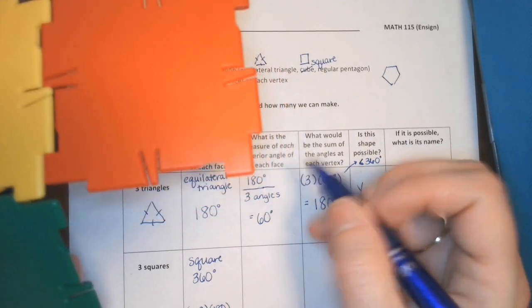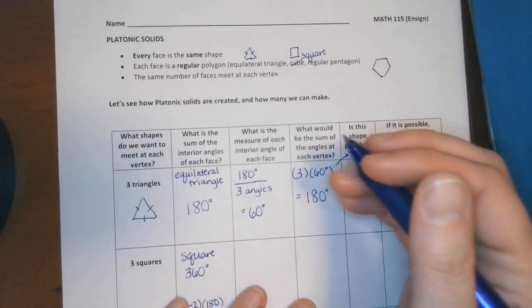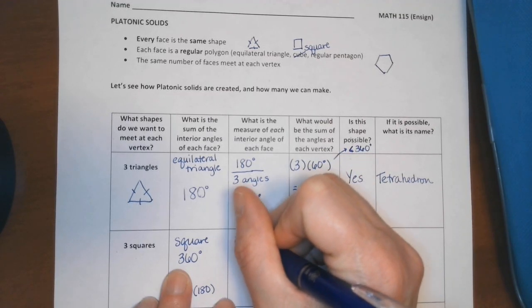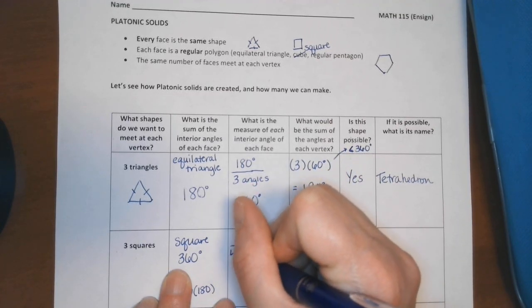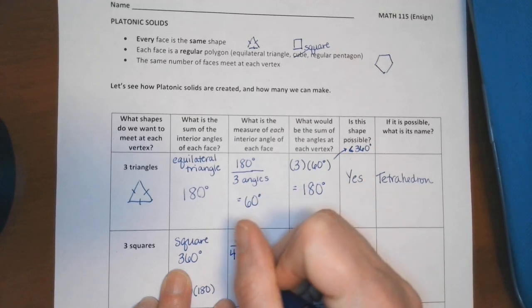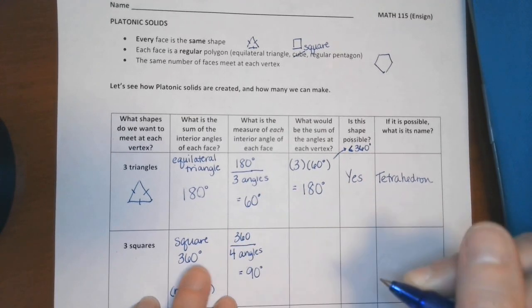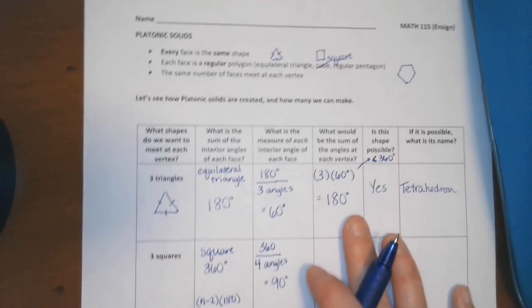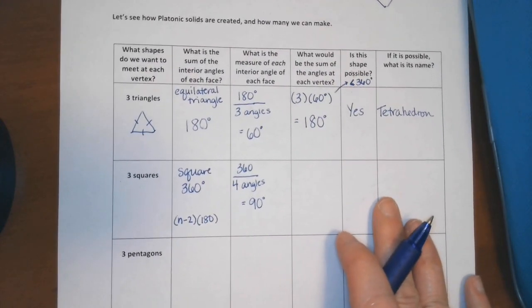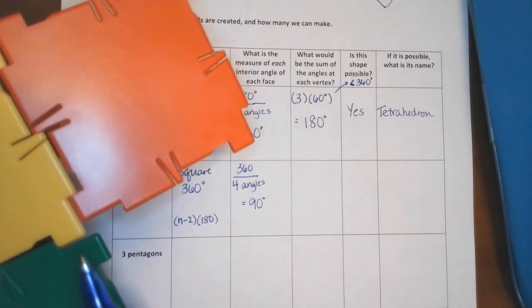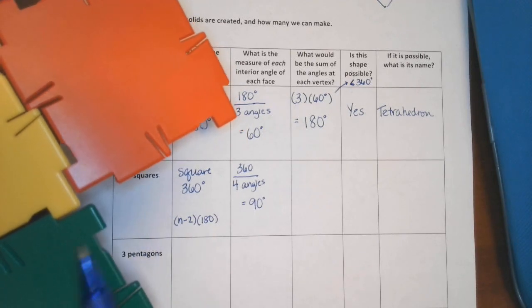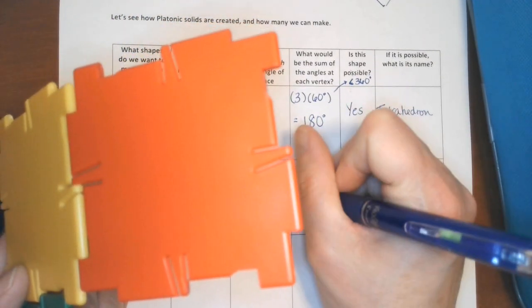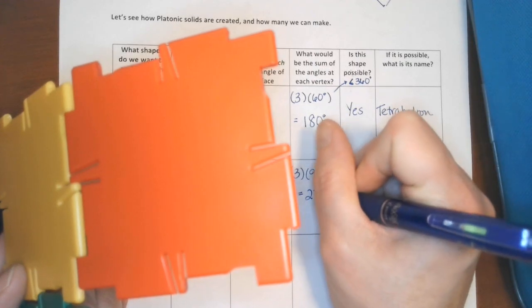The measure of each interior angle. So there are 4 angles. They're all the same because it's a square. So we take this 360 and we divide it by 4 angles. And each angle is going to be 90 degrees, which we already know for a square. And then when we put these together, a 90, a 90, and a 90 is going to be 3 times 90, which equals 270 degrees.